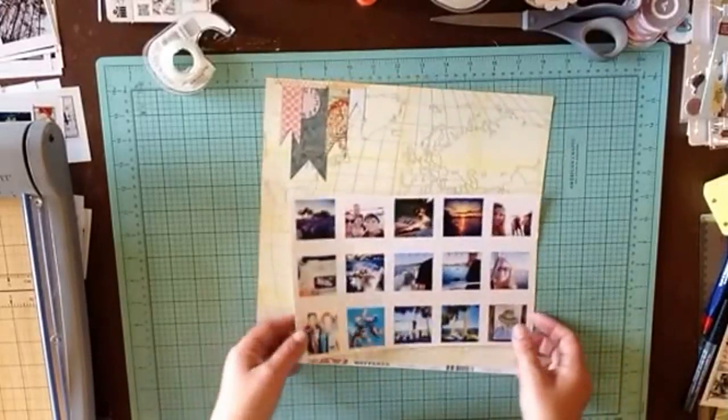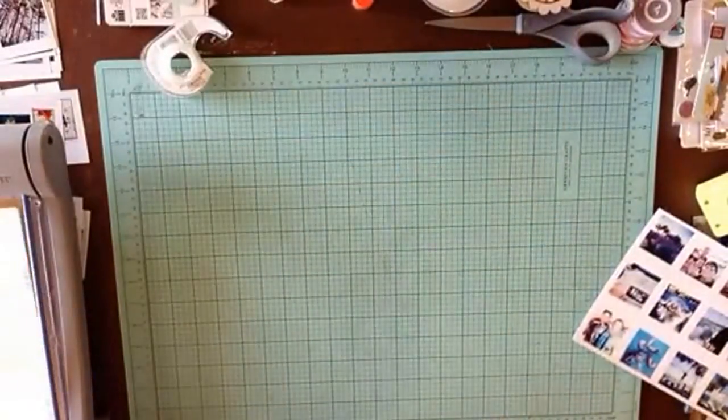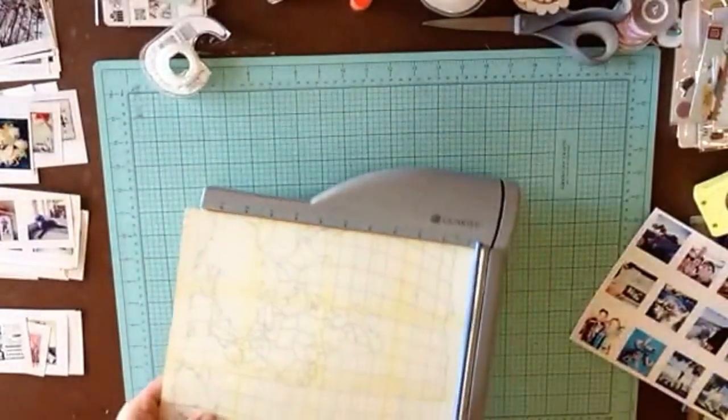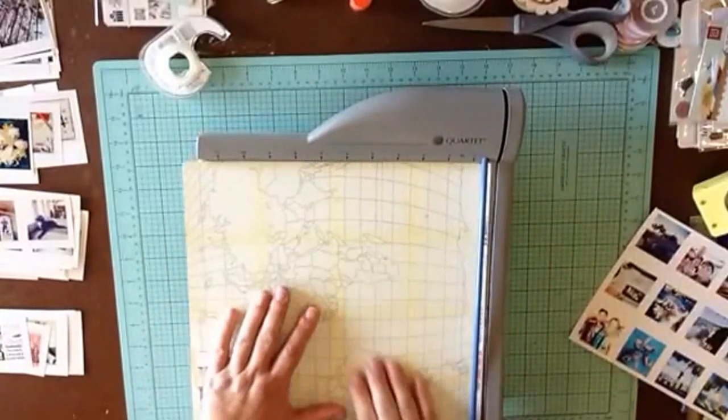So I do like that. Let's use that. You know what I almost want to do? This is really nice paper, by the way.